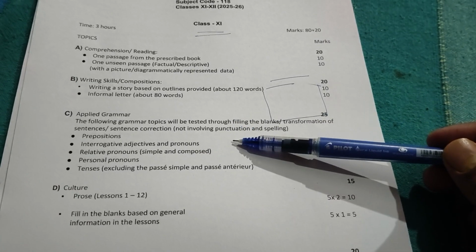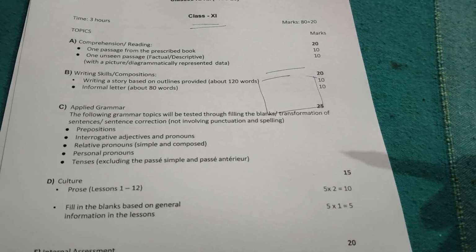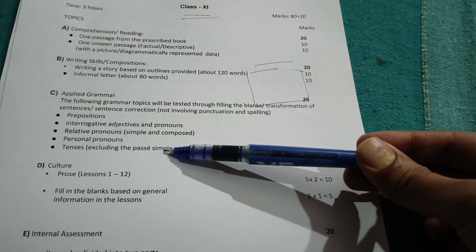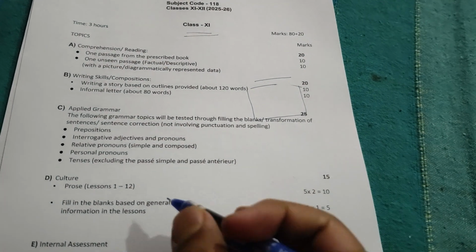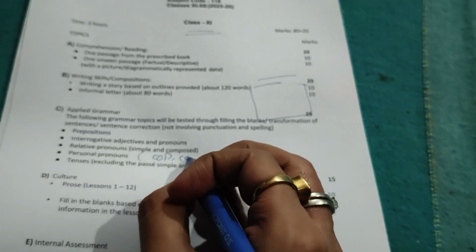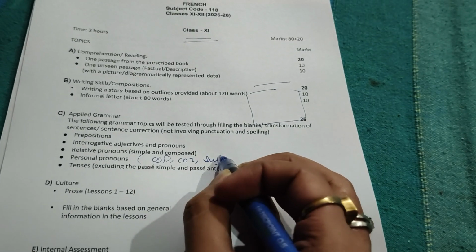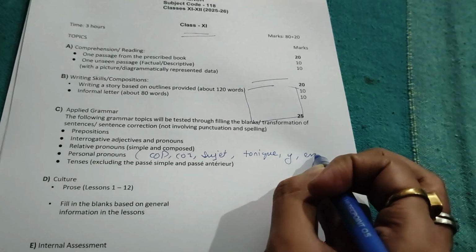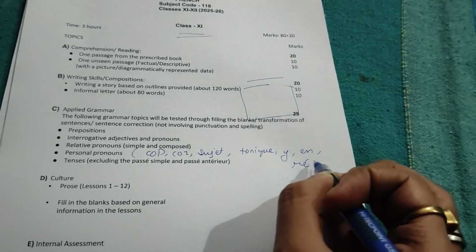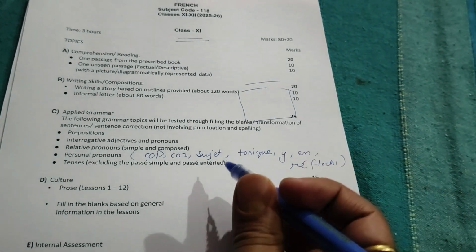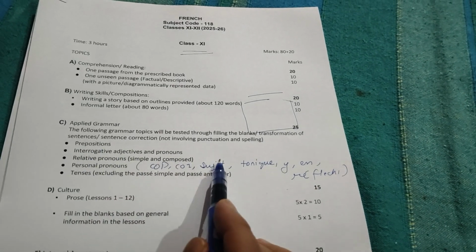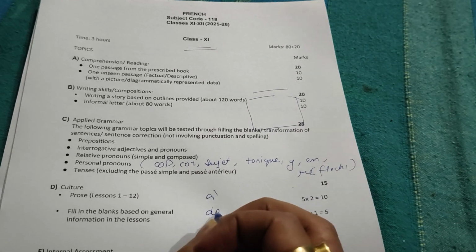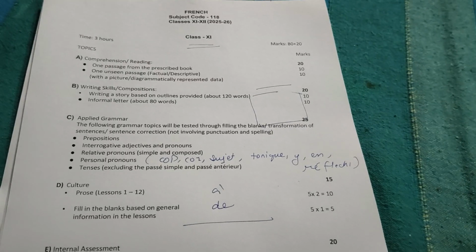Interrogative adjectives and pronouns, c'est-à-dire les adjectifs interrogatifs et les pronoms interrogatifs, les pronoms relatifs, simple et composé, les pronoms personnels. Pronoms personnels, we will have everything, of course. Need not say, you will have everything: COD, COI, sujet, pronom tonique, on, réfléchi, all. In the same manner, in pronoms relatifs: que, qui, où, dont, and in composé, all the three categories, the ones with à, the ones with de, and the ones with miscellaneous prepositions, right?